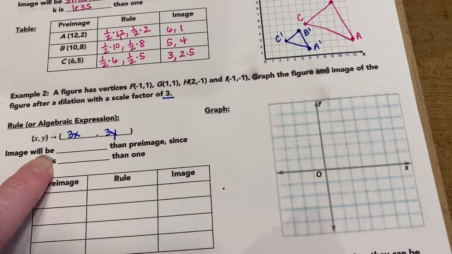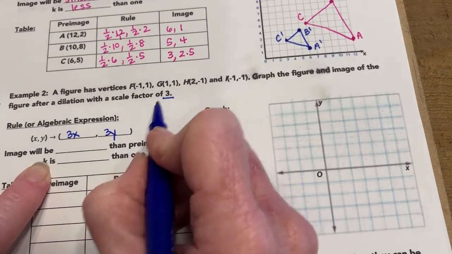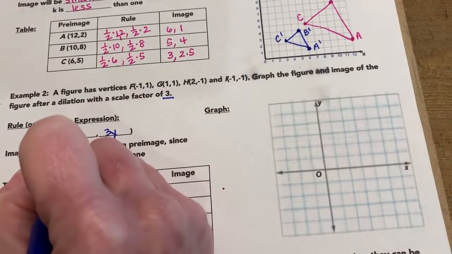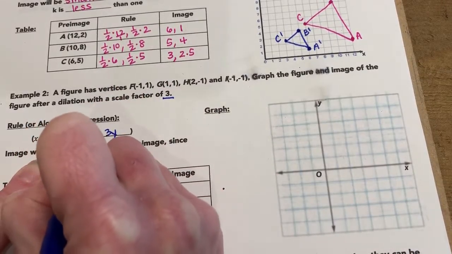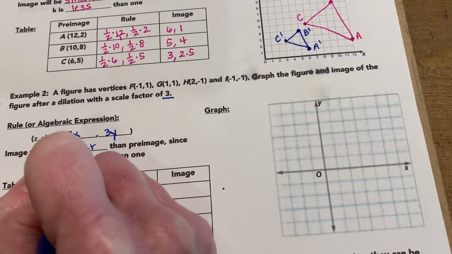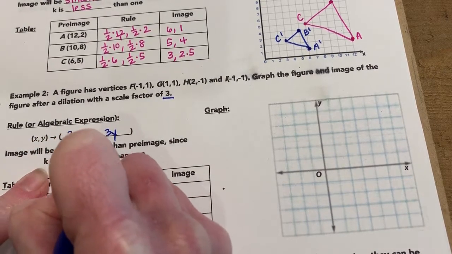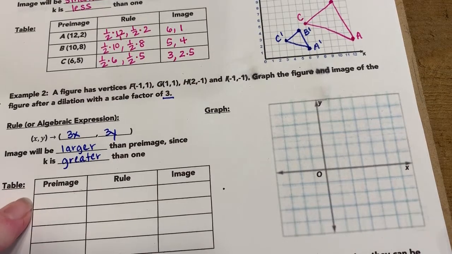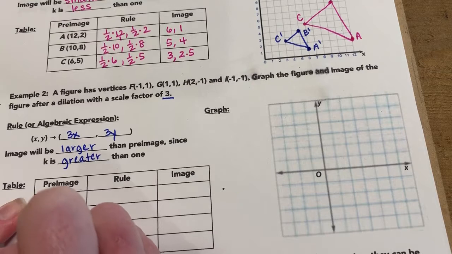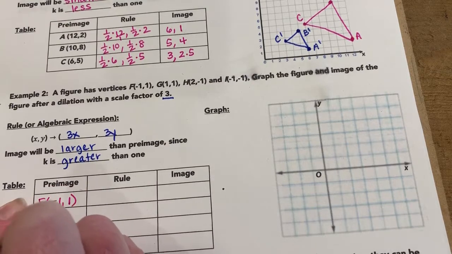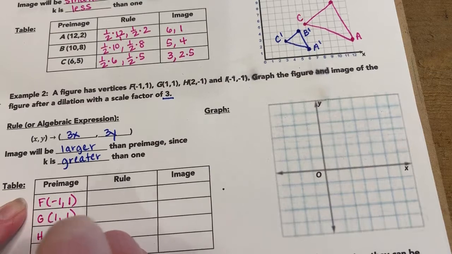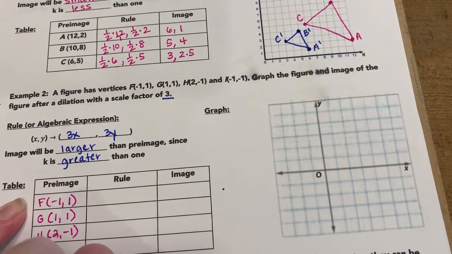All right, since the scale factor is greater than 1, this image is going to be getting larger, or bigger, or enlarged. So it will be larger than the pre-image since k is greater than 1. All right, so I'm starting with the pre-image. F(-1, 1), G is (1, 1), H(2, -1), and I is (-1, -1).